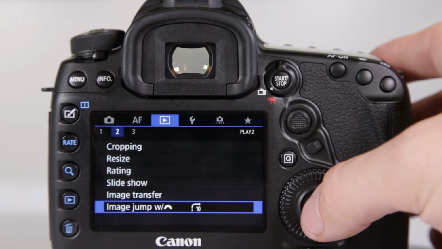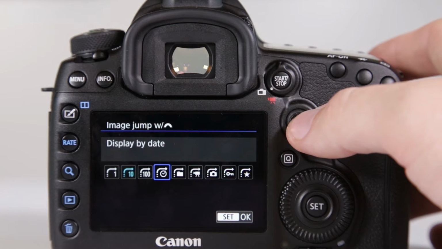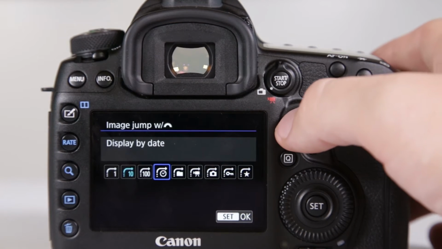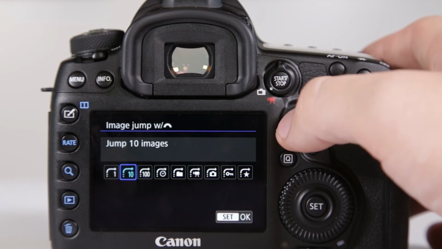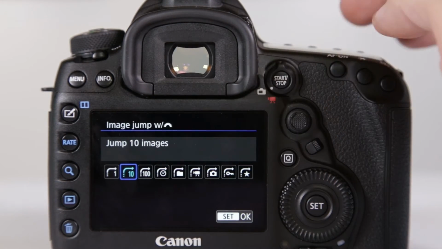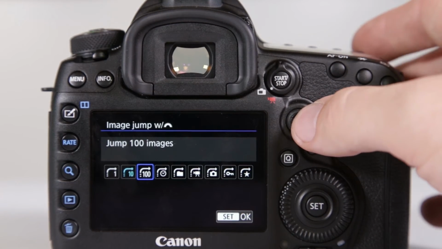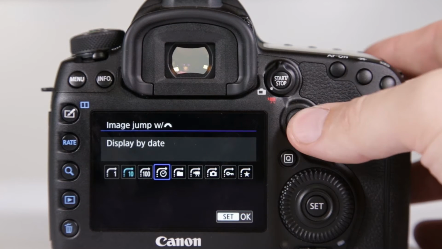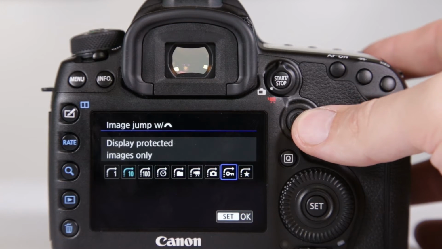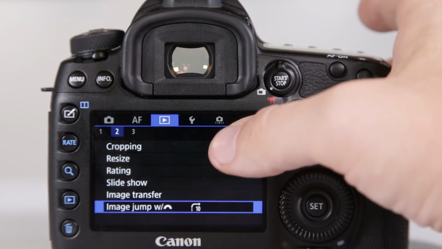Image jump, this is a real simple thing. When you're in playback, you can set your thumb wheel, or rather your finger wheel, to do image jumps. It comes standard at jump 10 images. So if you're in playback and you've got several hundred images on your card, you can use your finger wheel to jump 10 images. You can jump 100 images. You can jump by date, by folder, display movies only, display stills only, protected images only, or by image rating, using the previous menu setting there to rate.